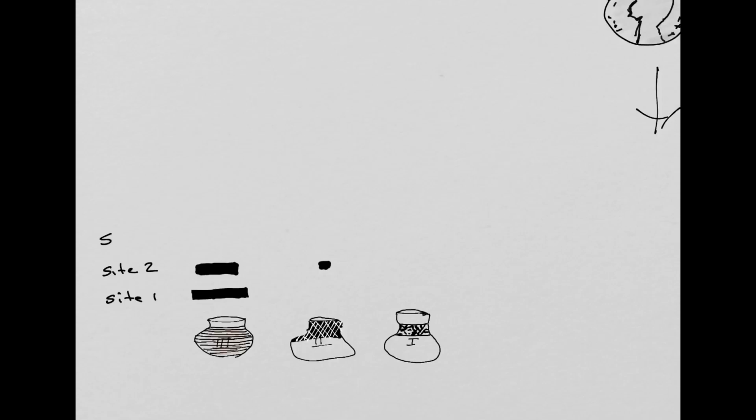So let's take a look at site 3. This pottery over here, this corrugated redware, continues to decline in popularity. We'll say this is 50%, and 50% of the pottery is Mimbres black on white, and so forth and so on, until the pottery is more or less completely replaced by this other pottery style.